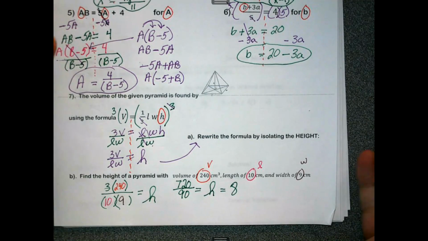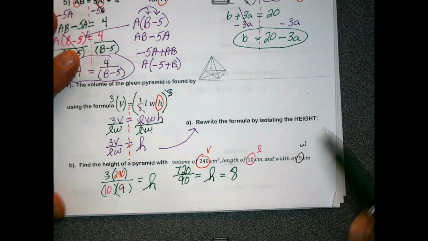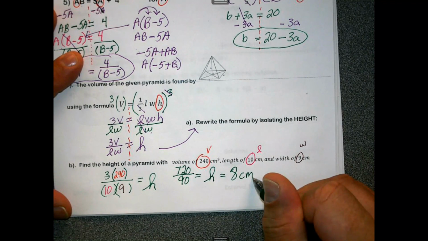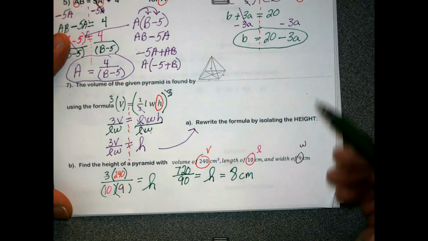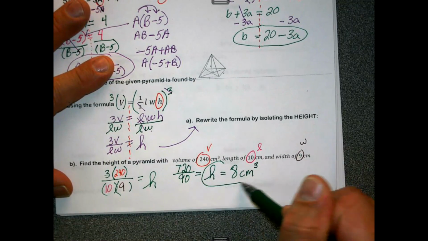Now, in Algebra 2, remember I told you we need to start using labels. So we have centimeters, and because it's volume, it's going to be cubed, right? Volume's cubed. So there's my answer.